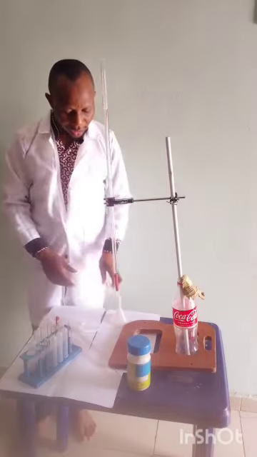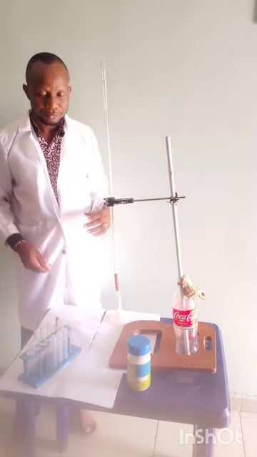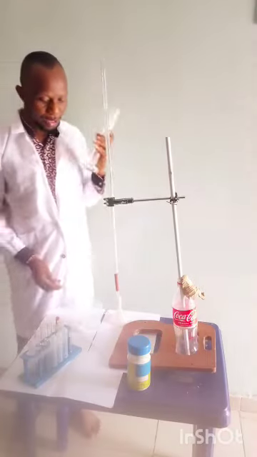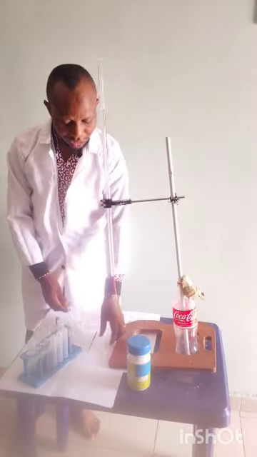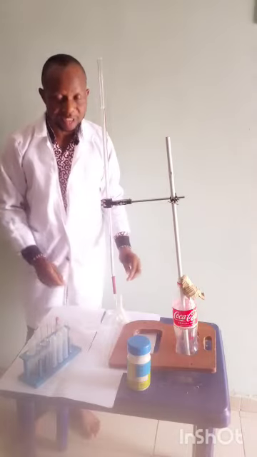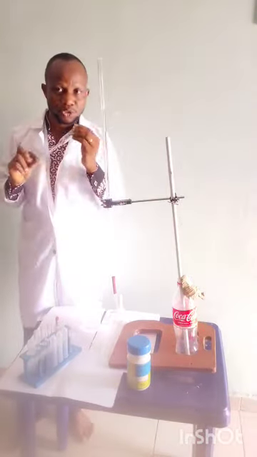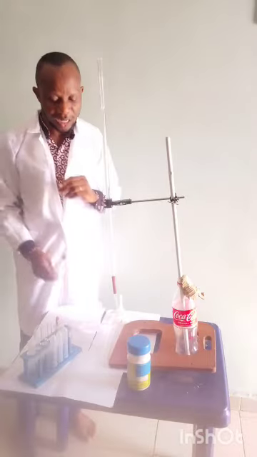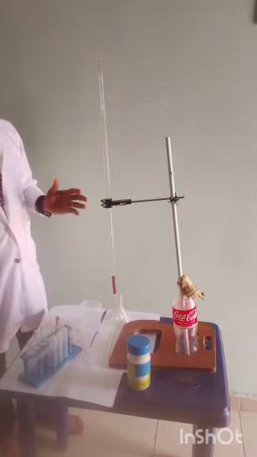So in a situation where you don't have a pipette, you can use a measuring cylinder for your measurement, but it is advisable to use the pipette because error has been minimized using this.